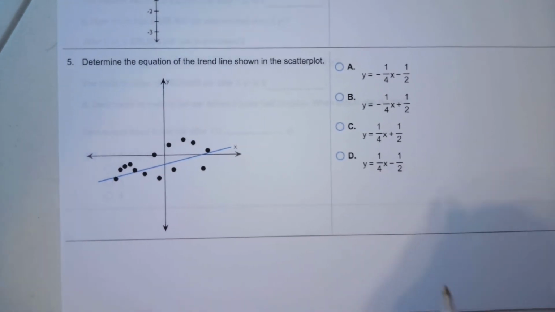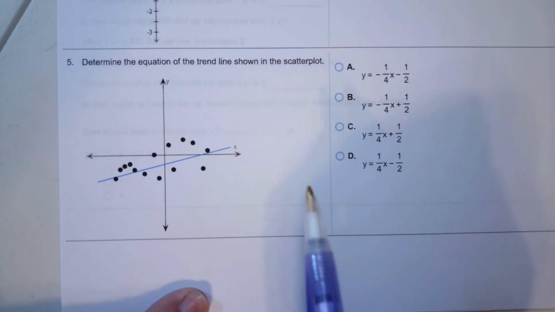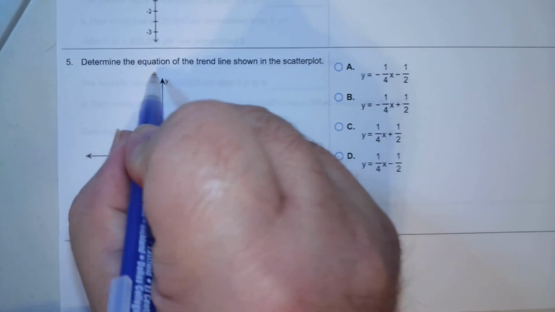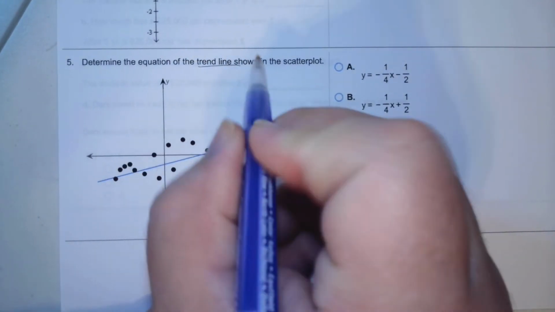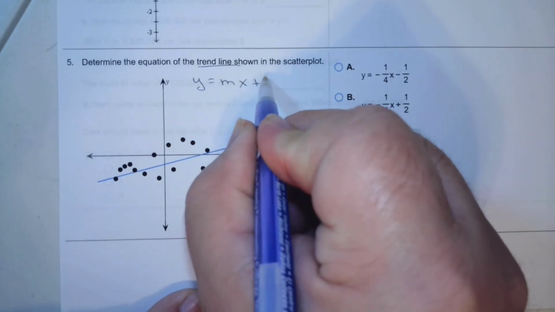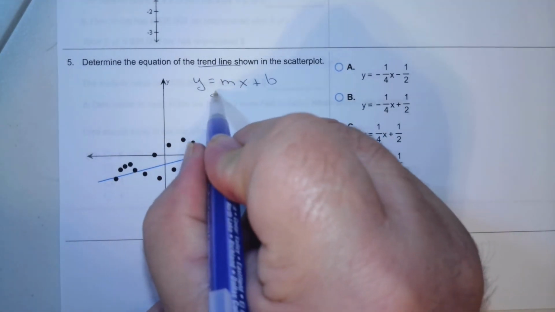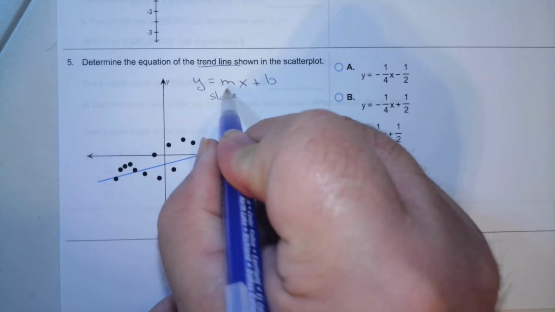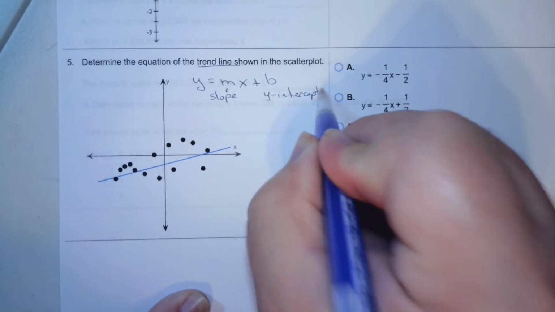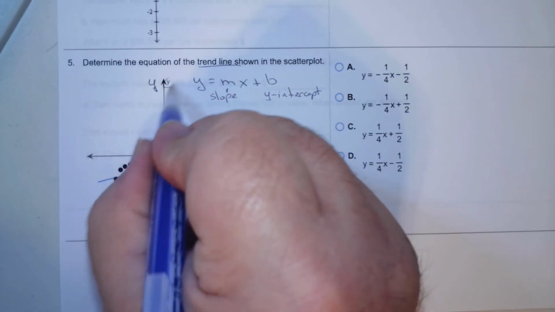Number 5. Determine the equation of the trend line shown in the scatter plot. Okay, since it doesn't give us any numbers, we just look at it. Remember, the trend line is the equation y equals mx plus b, where m is your slope and b is your y-intercept. This is the y-axis, that's the x-axis, as noted.